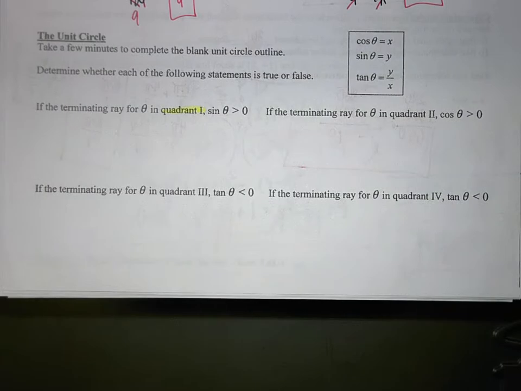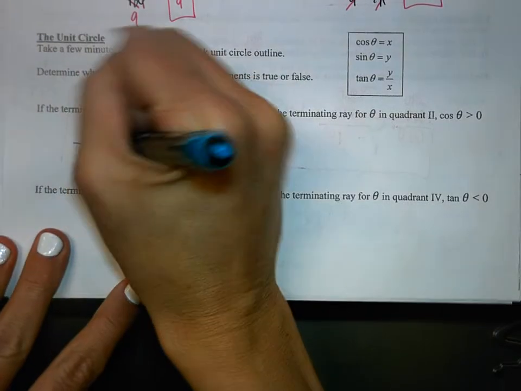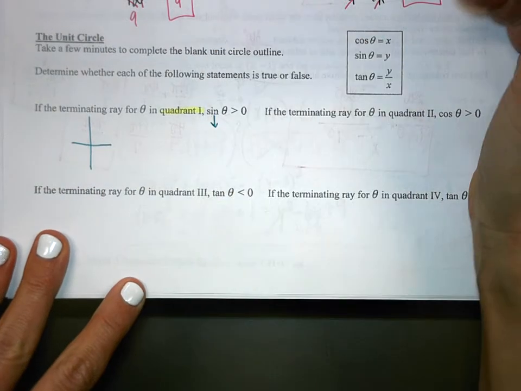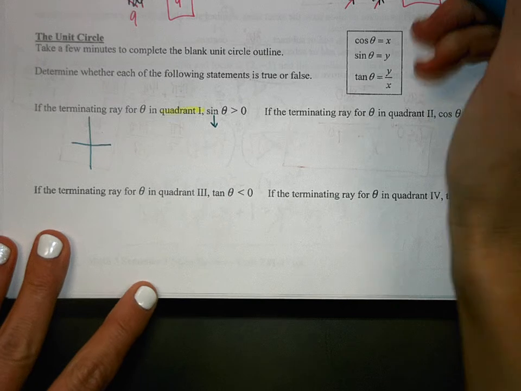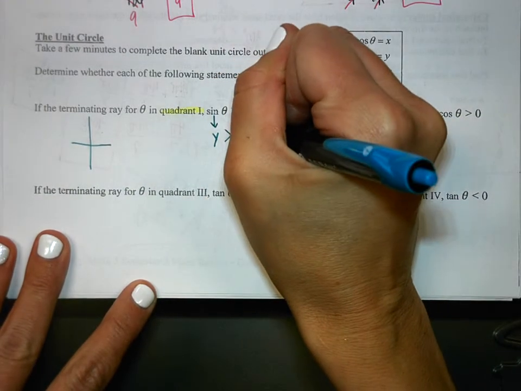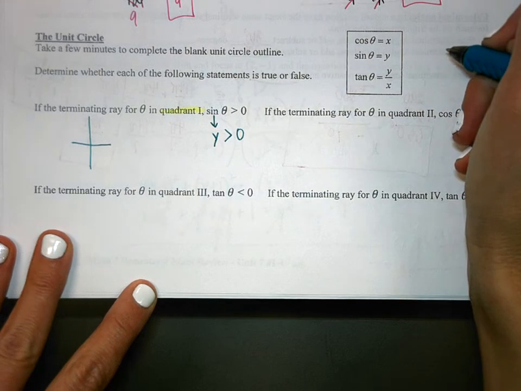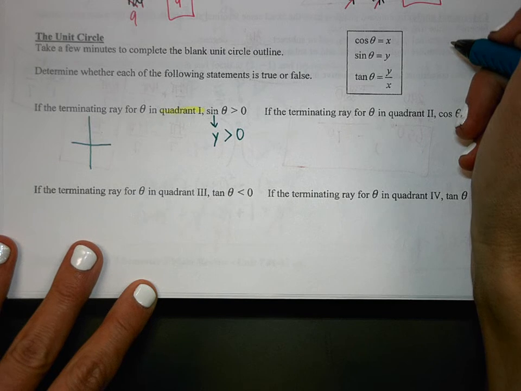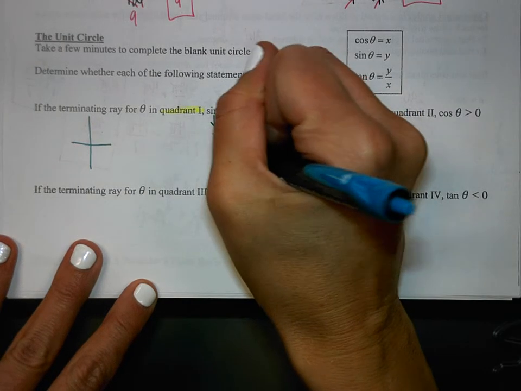Okay? And so if we're looking at our unit circle, this is quadrant 1, correct? We know sine is dealing with what? X or Y? Y. So it's saying, is Y greater than 0? Okay? The values that are greater than 0 are what values? Positives. Okay?